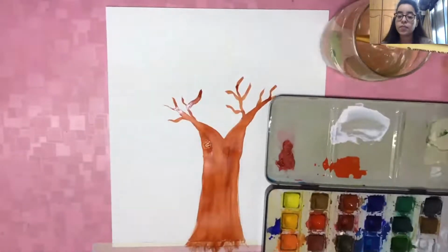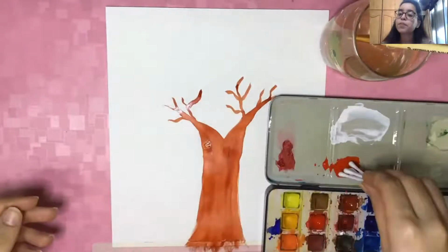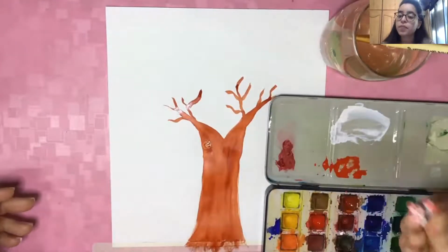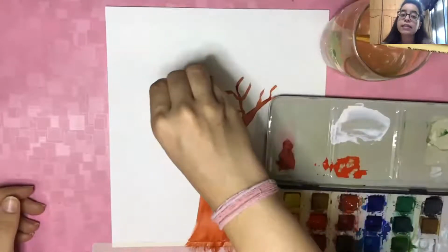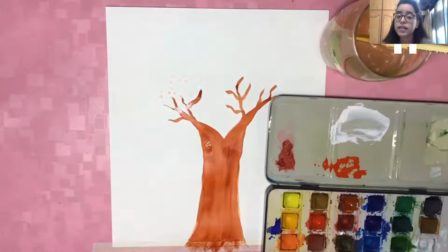Then you all have to take your earbuds. You have to dip those earbuds into paint, and then you have to start stamping. Now, if you see, this is very light. Do you see this is very light in shade? So all of you have to make sure that you take a good amount of color in your palette or your plates or the surface.